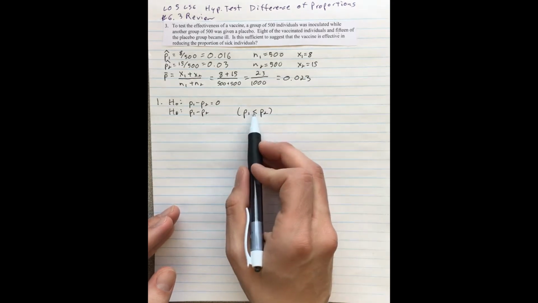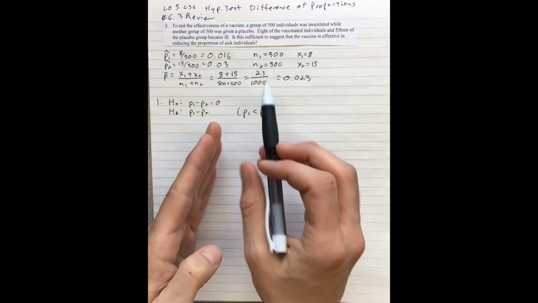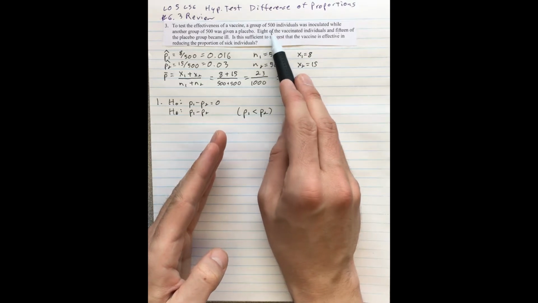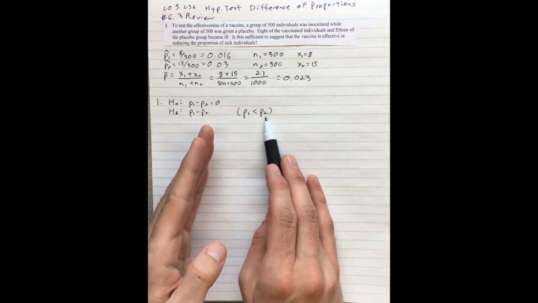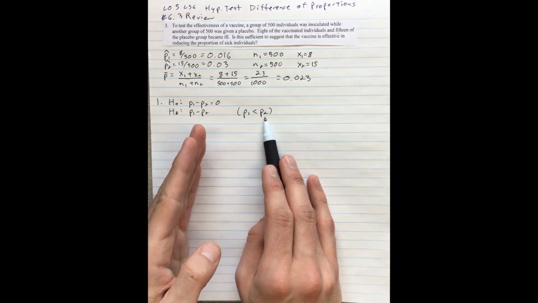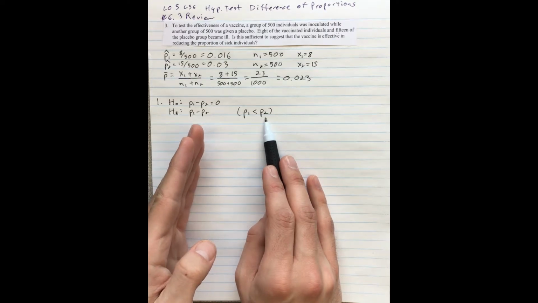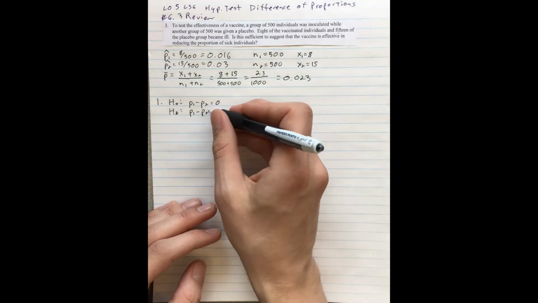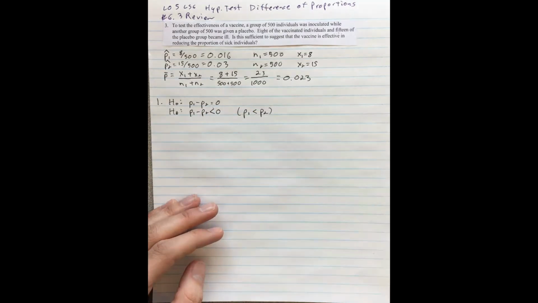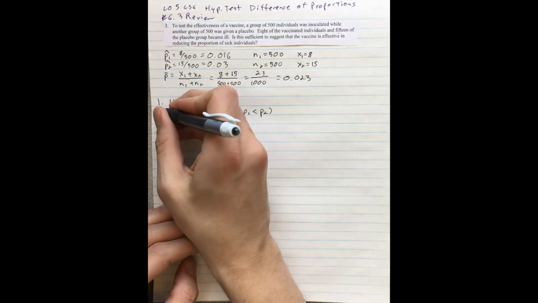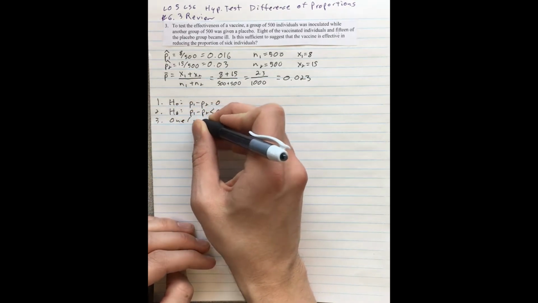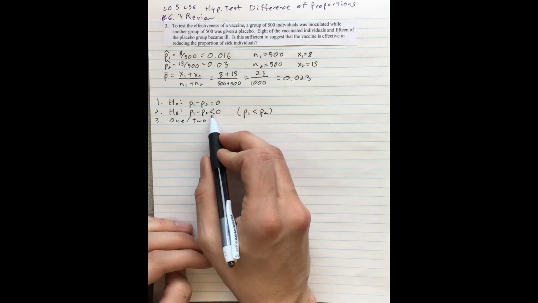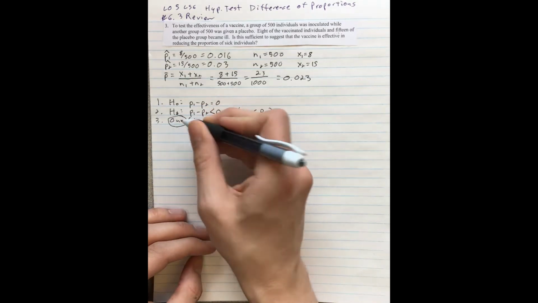And that's because, again, if we want the vaccination to have had an effect, the proportion of people who got sick after getting vaccinated should be lower than the proportion of people who got sick after receiving the placebo. So then when we solve it, this is going to be less than 0. So this is 2. 3, we have to decide first of all if this is 1 or 2-tailed. Well, because that's a simple less than sign, this is going to be a 1-tailed test.